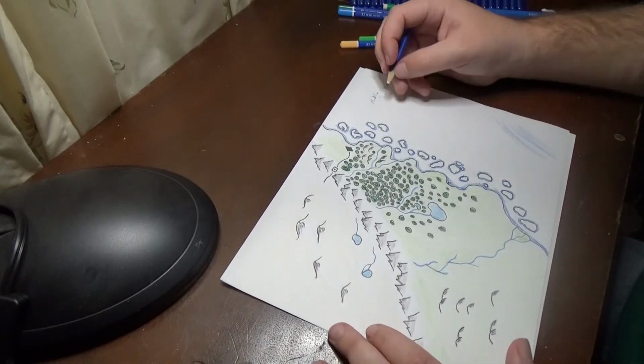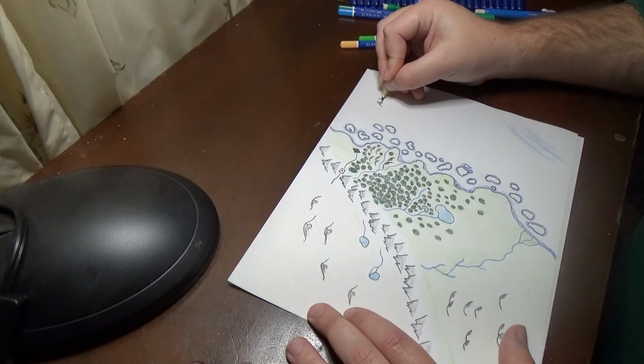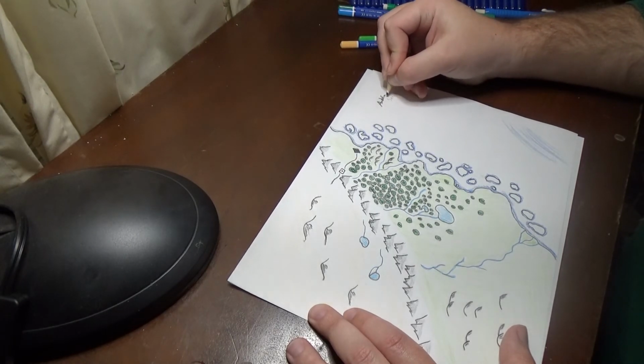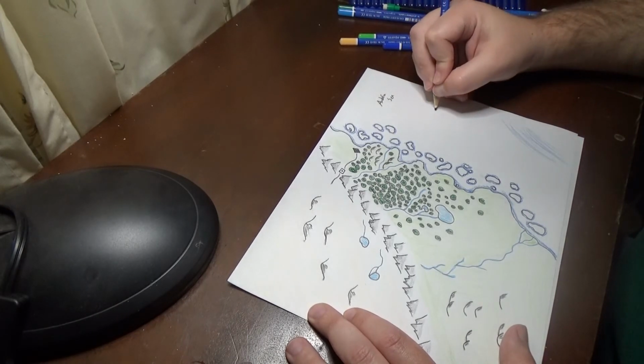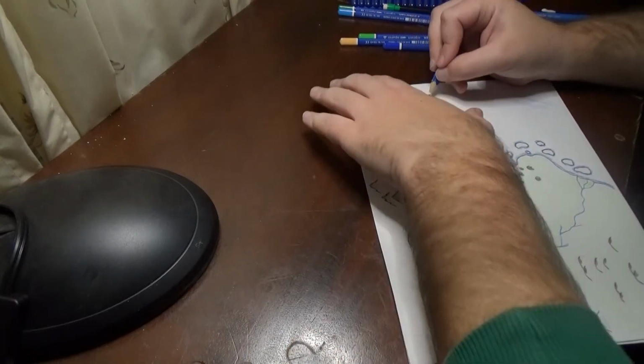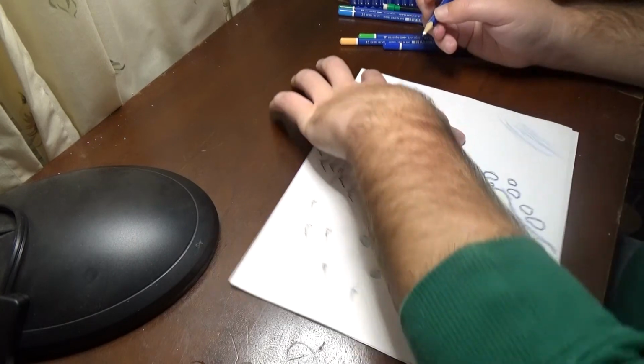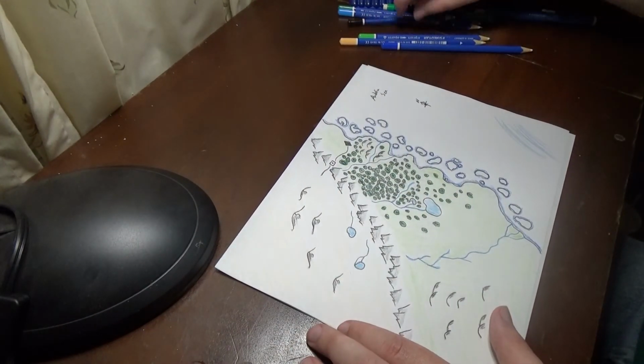Now, while we're here, the Andolin Sea, we're going to put a rose compass, or just a compass in general. There we go, so we know which way is north.